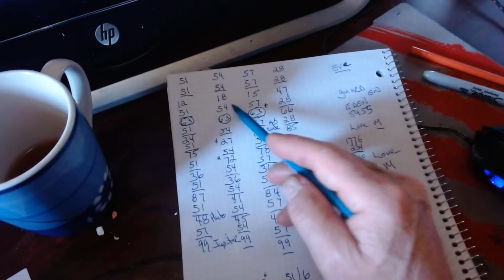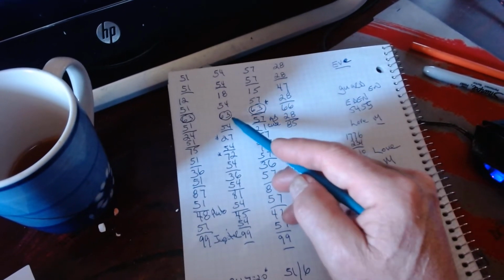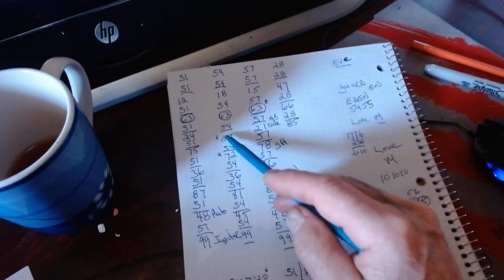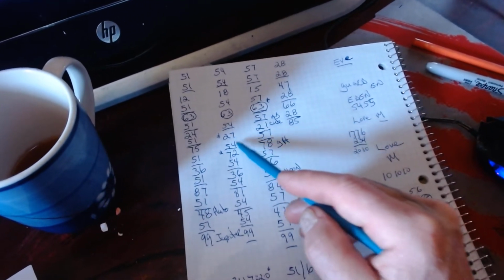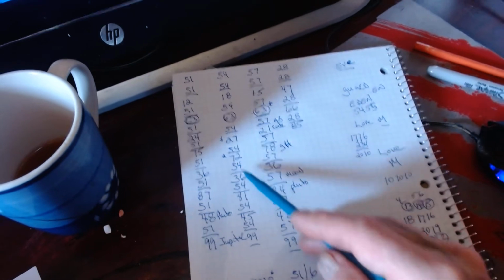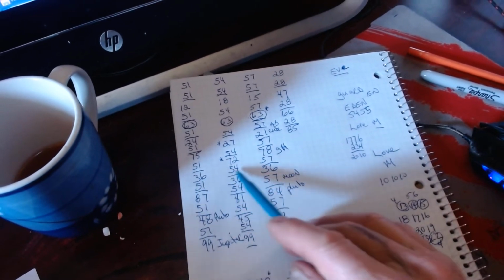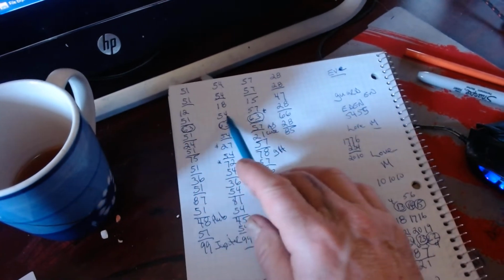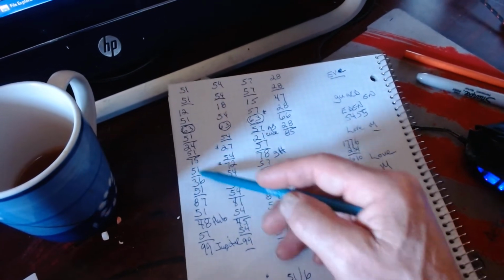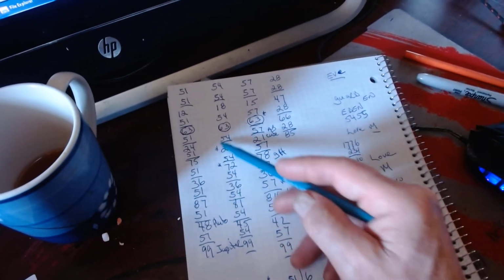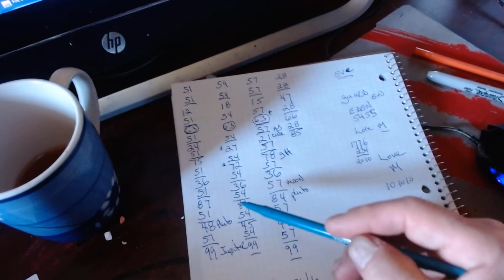54 becomes 18, add 54 becomes 63, add 54 becomes 27, add 54 becomes 72, add 54 becomes 36. We have 36 in both houses, we have 63 in both houses. What happens in between in this house, and what happens in between in this house?